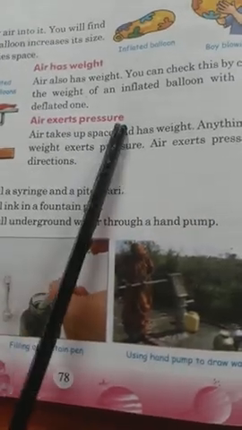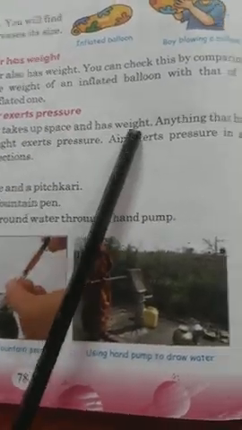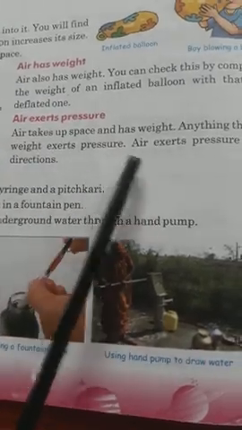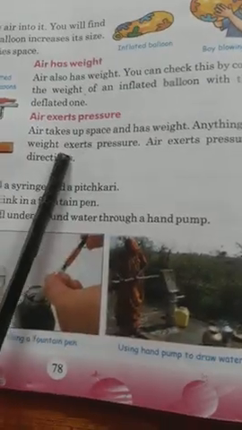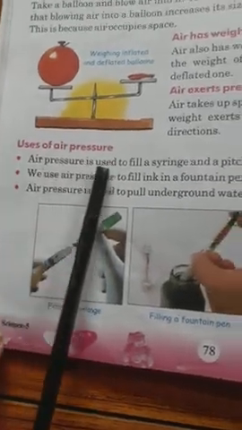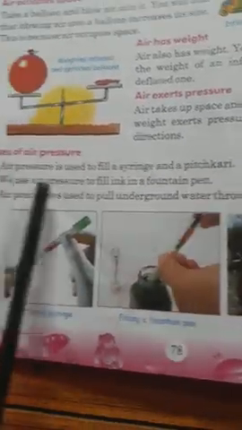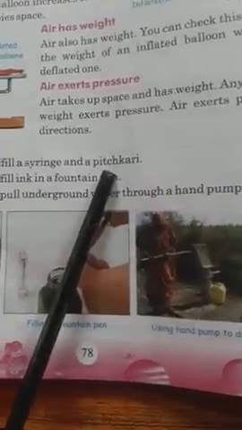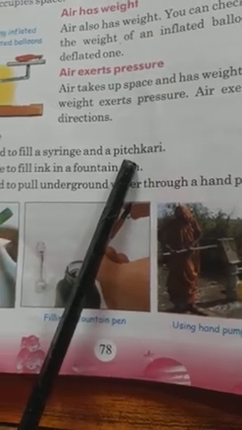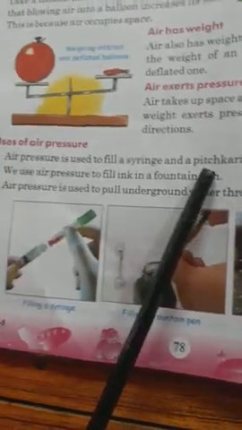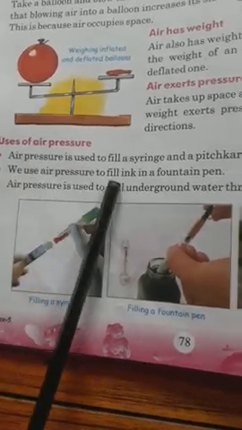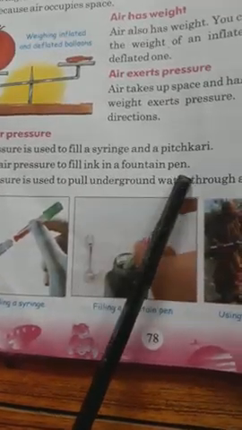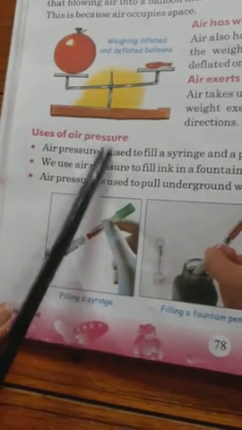Air exerts pressure. Air takes up space and has weight. Anything that has weight exerts pressure. Air exerts pressure in all directions. Uses of air pressure: air pressure is used to fill syringes and a pichkari. A pichkari is a thing used during Holi, where people put colored water inside it and spray the colors. We use air pressure to fill ink in a fountain pen. Air pressure is used to pull underground water through a hand pump. So these are the uses of air pressure.